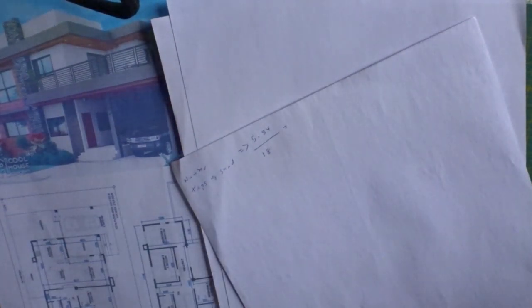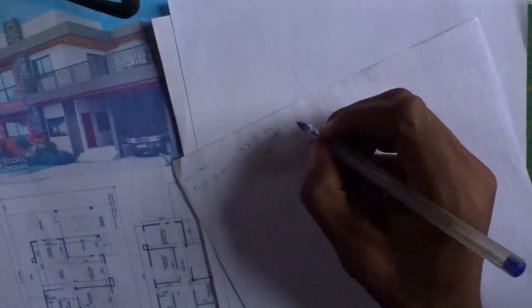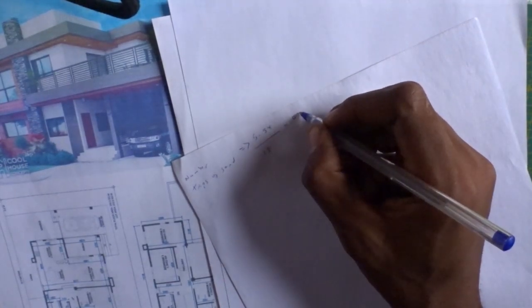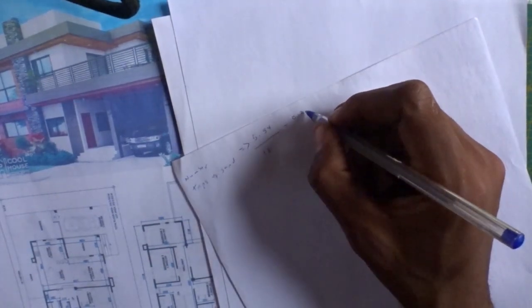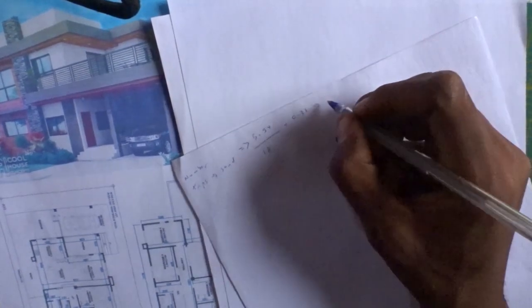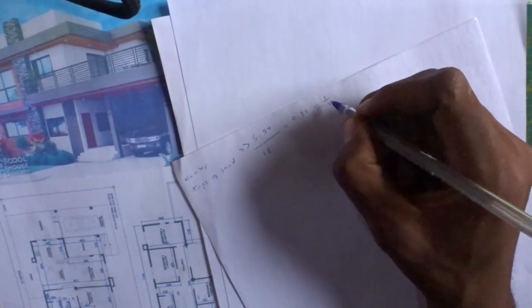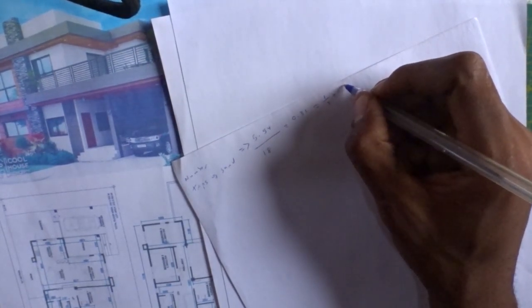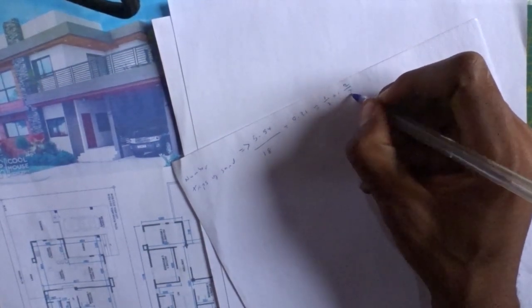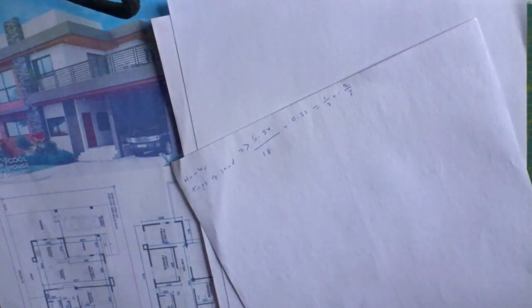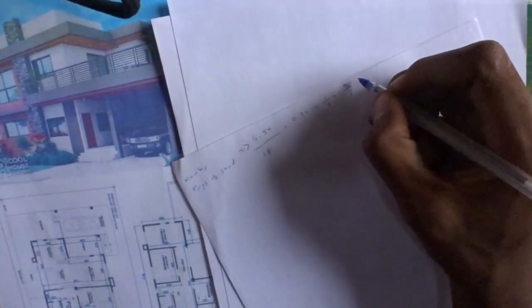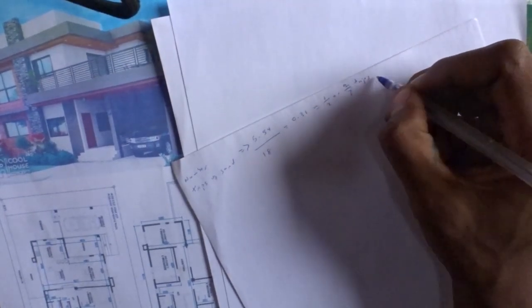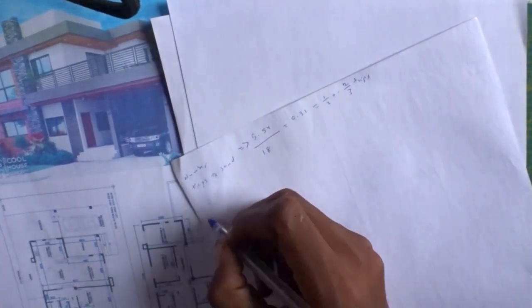So when we divide it, we would have 0.31, approximately half, or let's say 1/3 trip of sand. So out of one trip, we would rather get a 1/3 of it. So you divide by 3, we take one part.